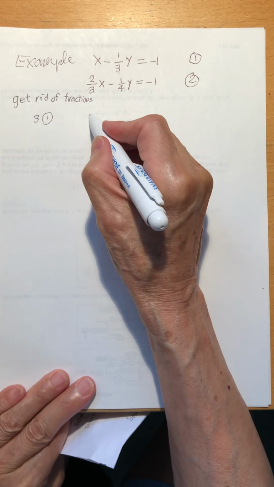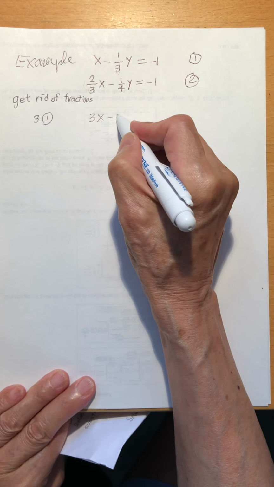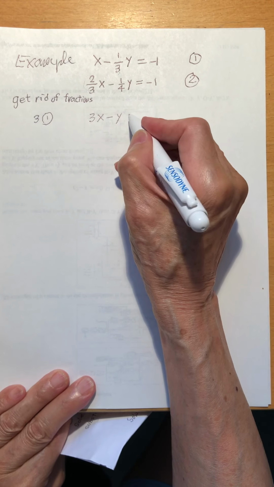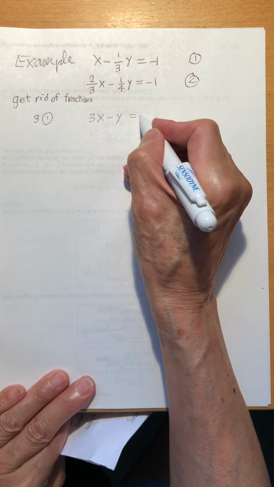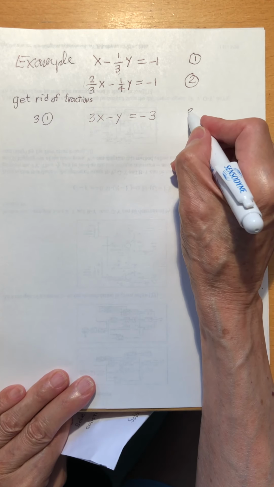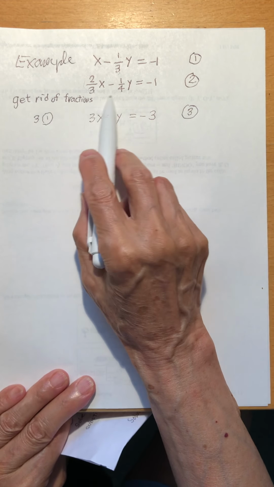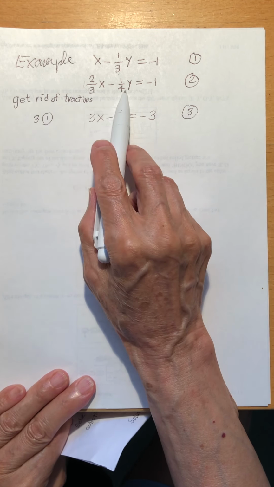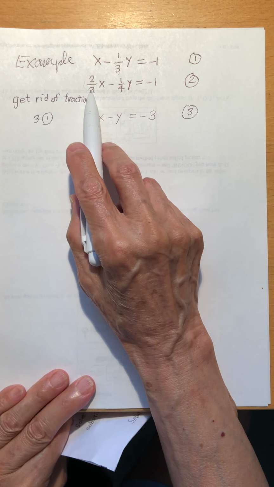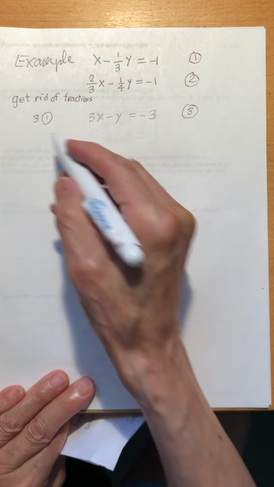Then I have 3x minus y. 3 times 1/3 is just 1, so I have 1 equals 3 times -1 is -3. So I have equation 3 now. Now the next equation is equation 2. I don't want the denominator. So how do I do that? I multiply equation 2 by the common denominator, which is 12.